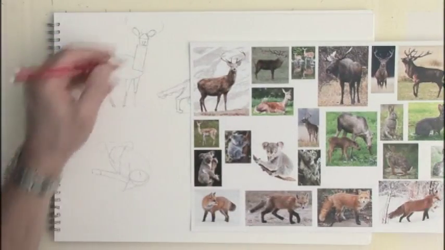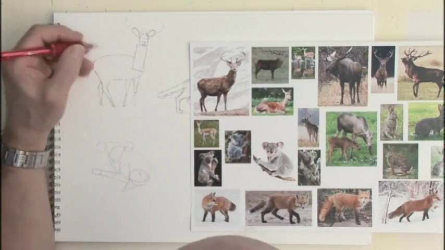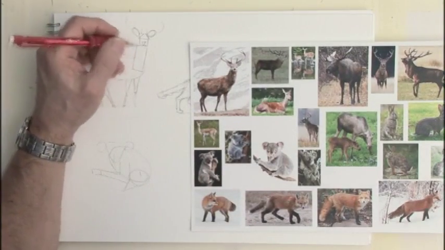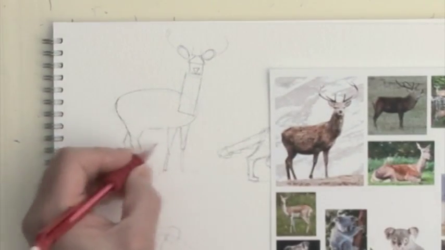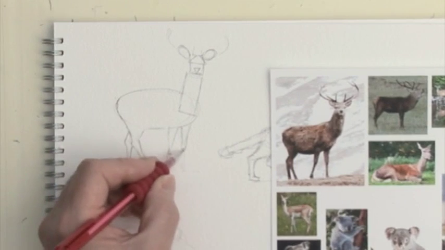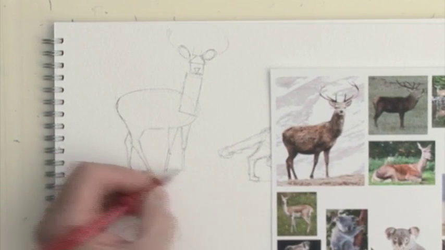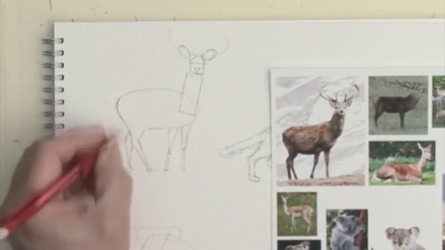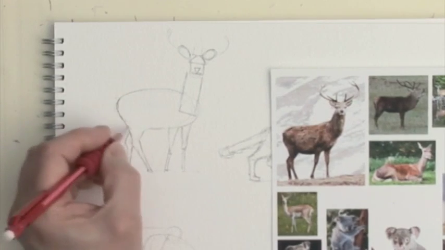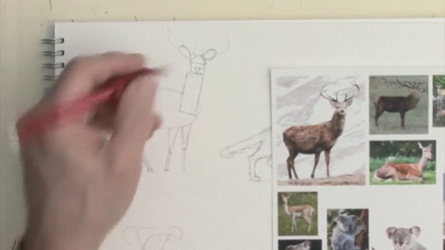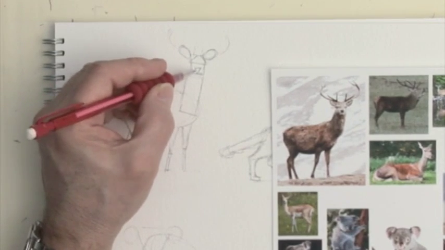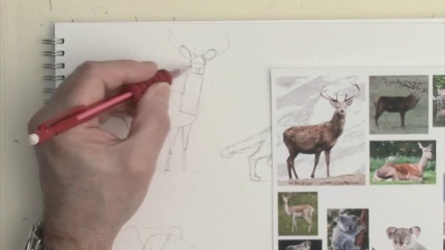Right, let's have a look at a couple of sketches that we've done based on some of these photographs. We have a look at the stag, if you like, the classic monarch of the glen sort of picture. I've filled in more or less the proper outline of the rest of the stag, from the back legs and the tail end. We need to do a little bit more on the front end as yet. I just want to have a look really at the way I've done the head.